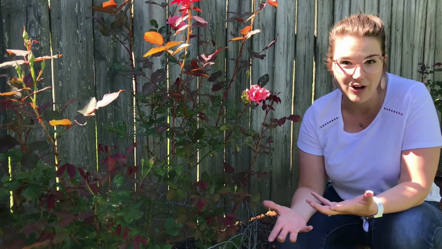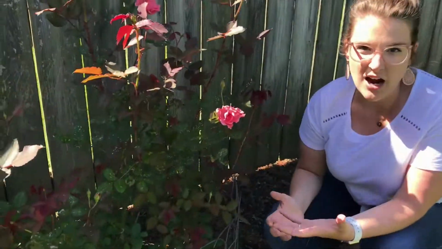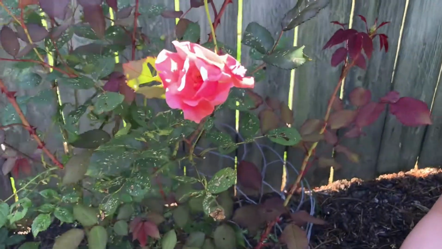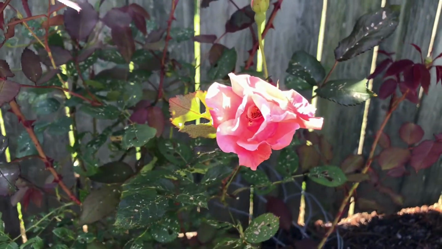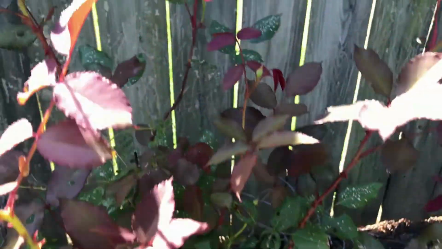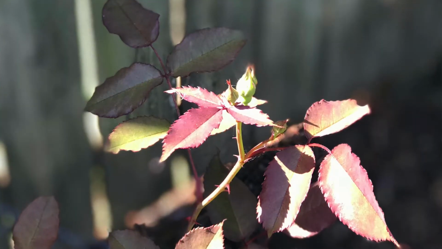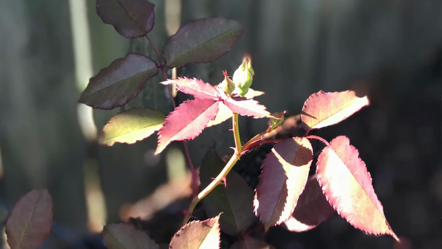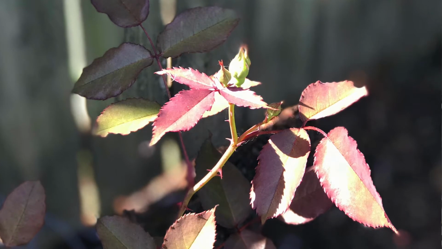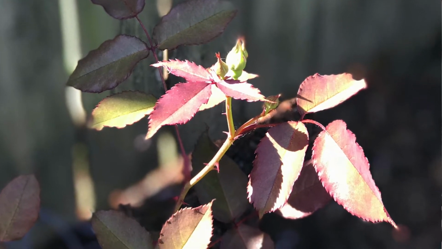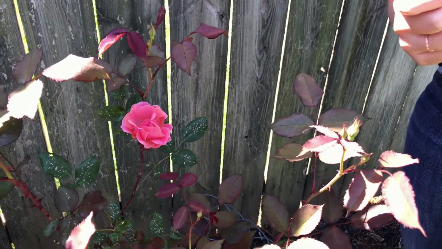So between the earth, the sun, and the water, that is a main part of how these roses, these flowers, are able to grow. Now this is a knockout rose bush. It means it's a little bit smaller and the blooms are a little bit smaller than a normal rose that you would see in a bouquet. But you'll see this bush has lots of different buds on it. So the buds, that is the beginning of the flower. It's a little flower baby.